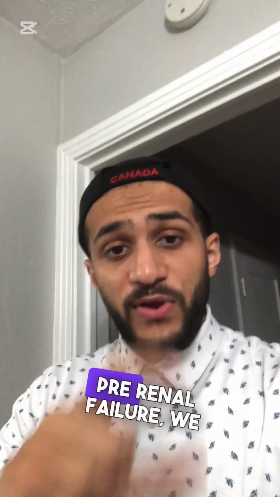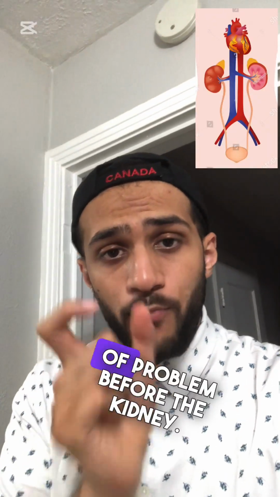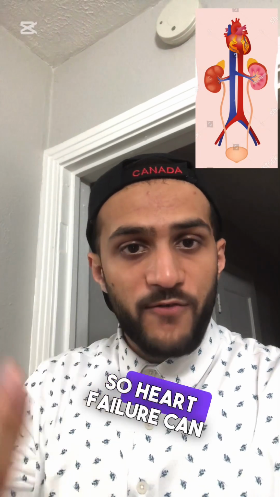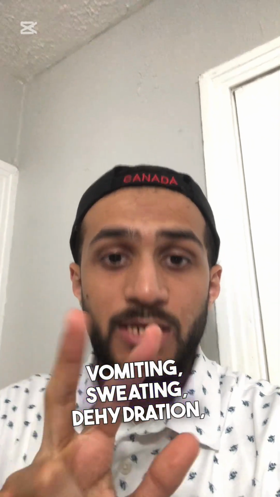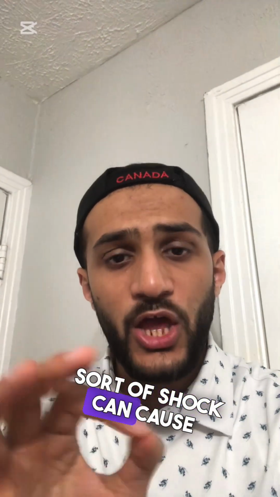Now if we look at pre-renal failure, we just need to look at this diagram and see any sort of problem before the kidney. So first of all, we're going to start with the heart. So heart failure can cause pre-renal failure. Any sort of volume loss, so that can be diarrhea, vomiting, sweating, dehydration, surgery, because surgery damages vessels to our organs, and any sort of shock can cause volume loss.